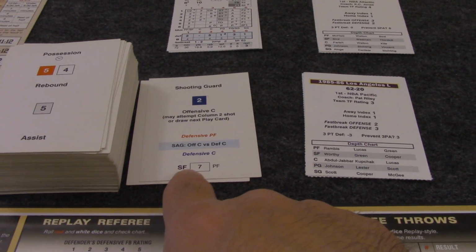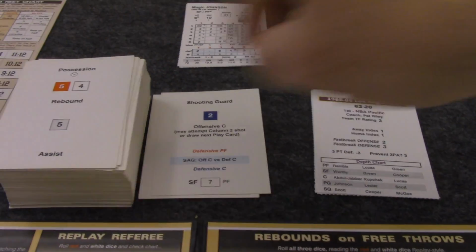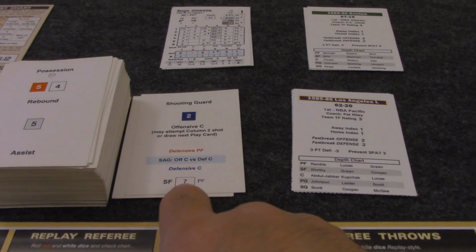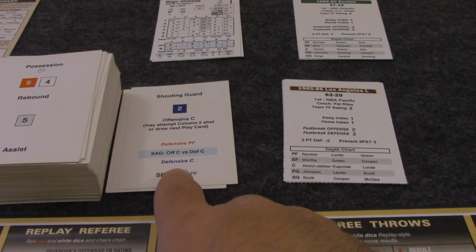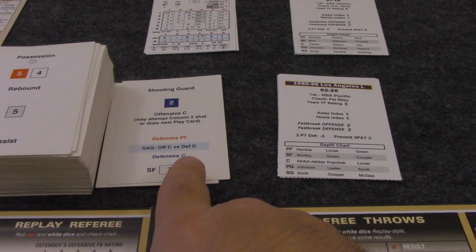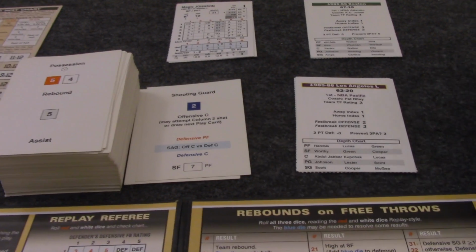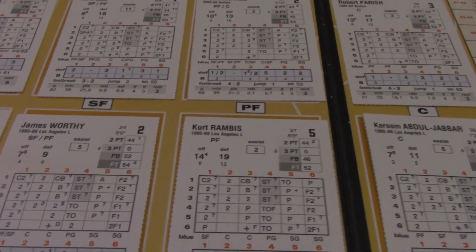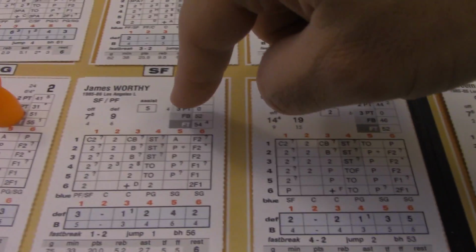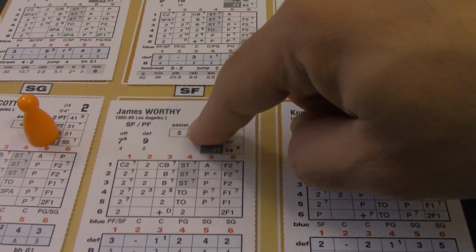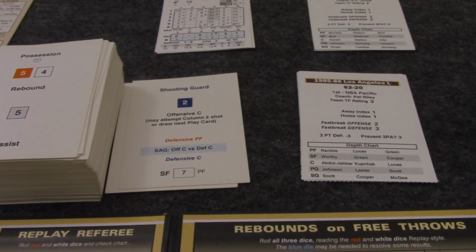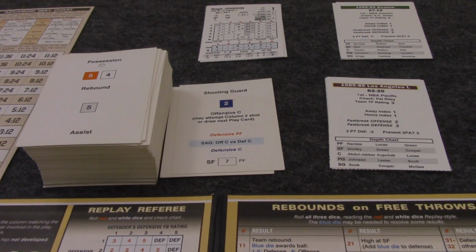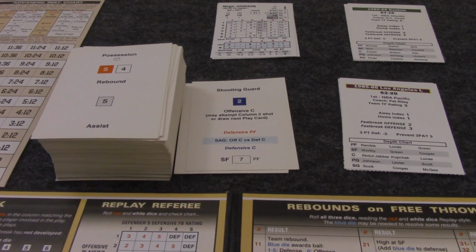The bottom of the card here is the assist rating. So if that possession resulted in a made shot, you would look to see first which position and then what the assist rating is, and if the number on there is equal to or lower than the assist rating on the player, he would get credited for an assist. So if Scott had made that shot, you'd look at the small forward, in this case it's Worthy's, and his assist rating is a 5. And it is lower than that, so he would not get an assist for that play. Everything else I'll show you, I'll highlight as it comes up during the game.